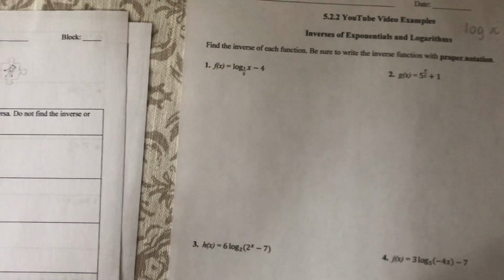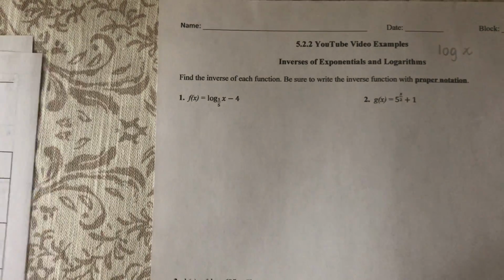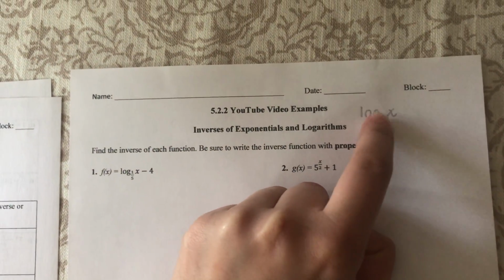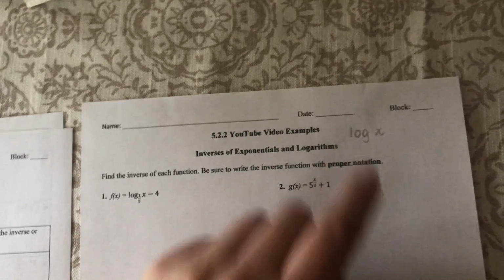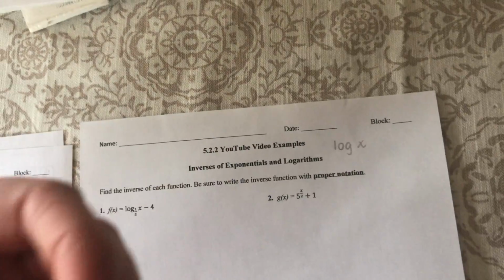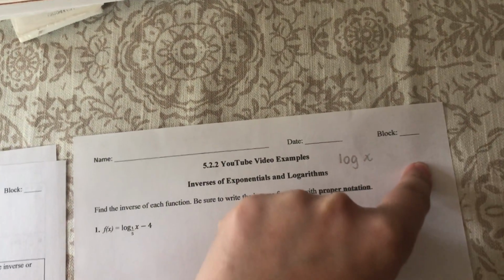One thing that I want to mention before doing some inverse examples for you guys is anytime you see a log without a base, remember there's always a subscript. There's always 3 parts to a log, 3 parts to an exponential. It has a subscript, it has a value next to it that it's taking the log of, and it's always equal to something.